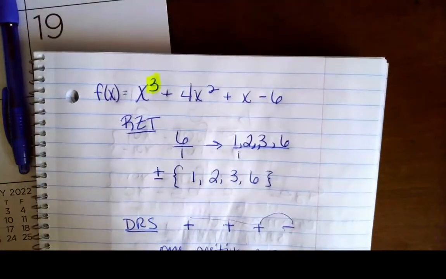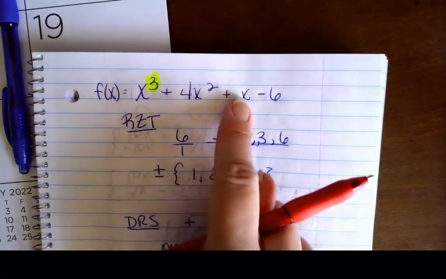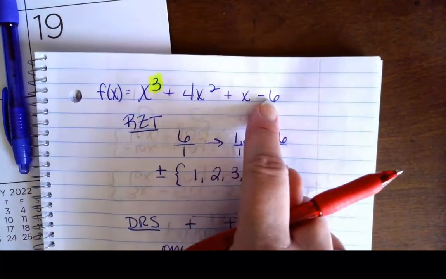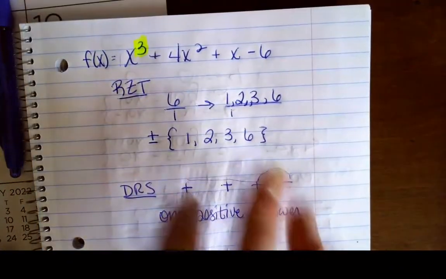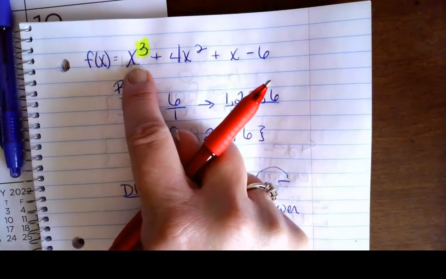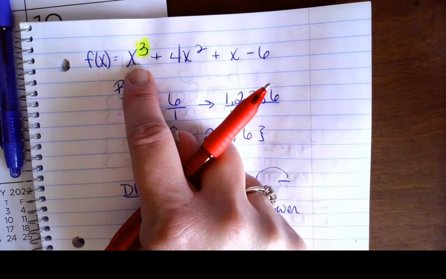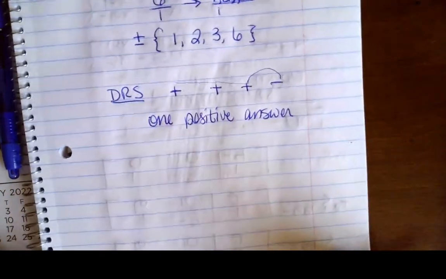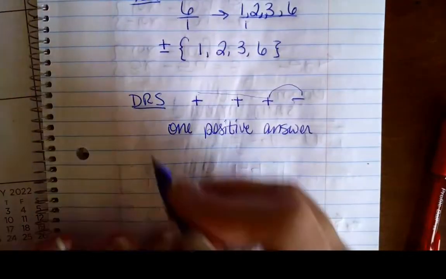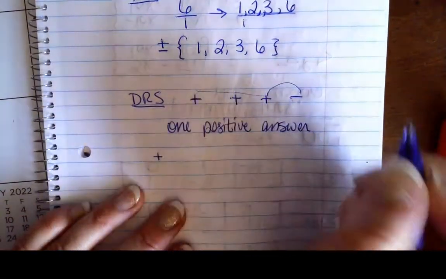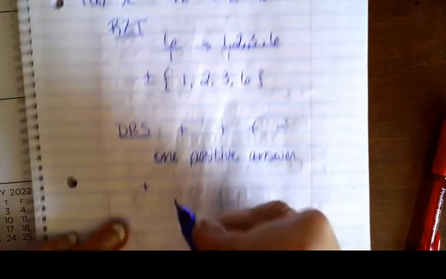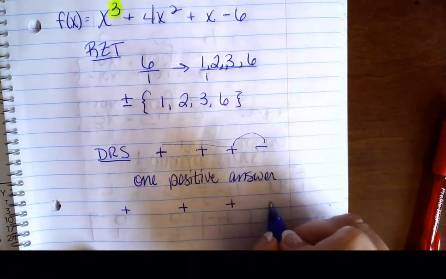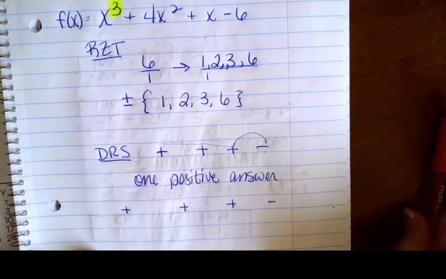All right, so for negatives, what I'm going to do is I'm going to keep my coefficients. So I'm going to keep a positive 1, positive 4, positive 1, and a negative. And then I am going to substitute in negative values for my x's. I don't care what happens with the numbers. I care what happens with the signs. So I'm going to start off with my positive 1 exponent. Then I've got a positive 4 exponent. I've got another positive 1 exponent. And then I've got a negative 6 exponent.